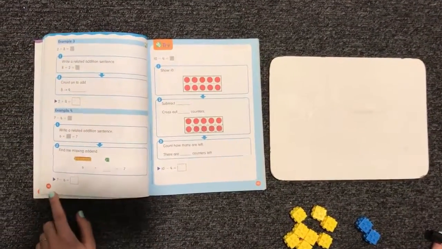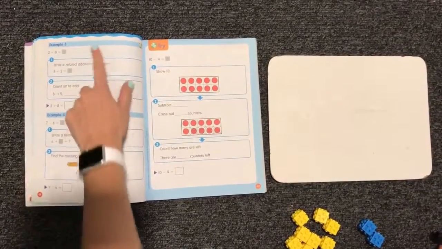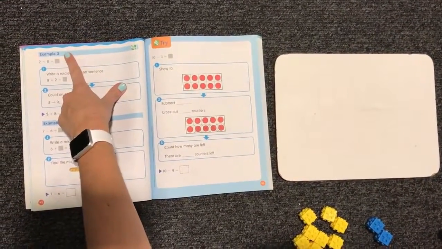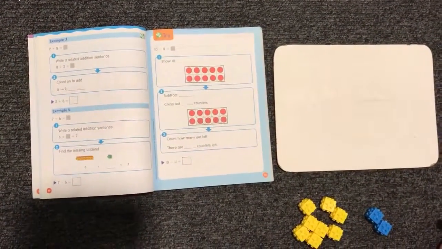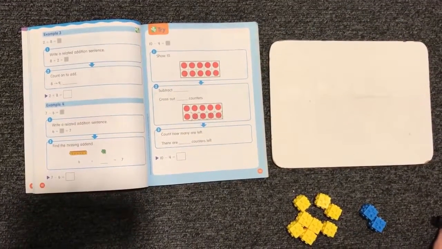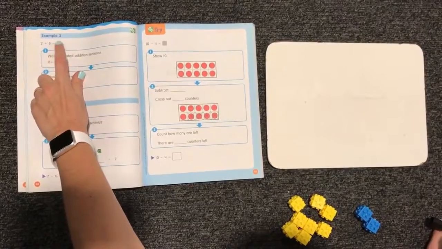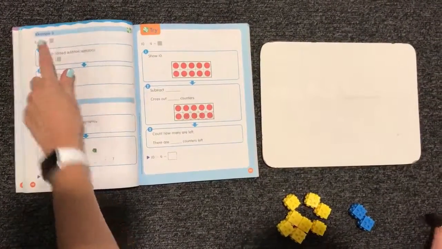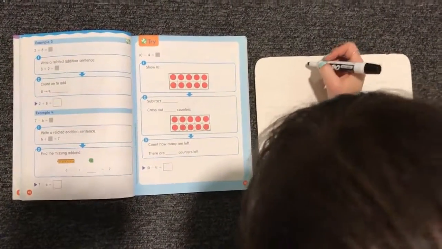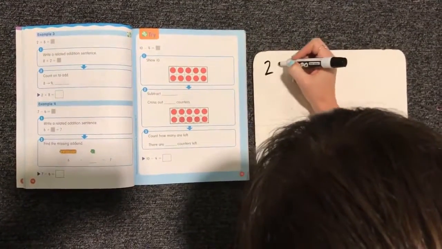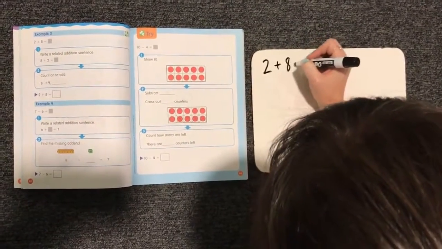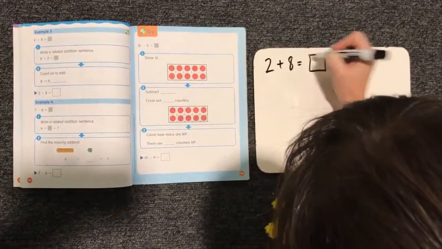Okay, so we've turned our page. We're now on page 42, and we're doing example 3. And this is going to be a different strategy too, because we're going to be using a related addition sentence to help solve our problem. So our problem is 2 plus 8 equals blank. So we have a mystery number at the end. So I'm going to go ahead and write this problem down. 2 plus 8 equals blank.